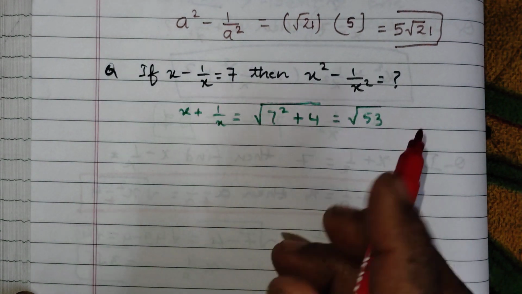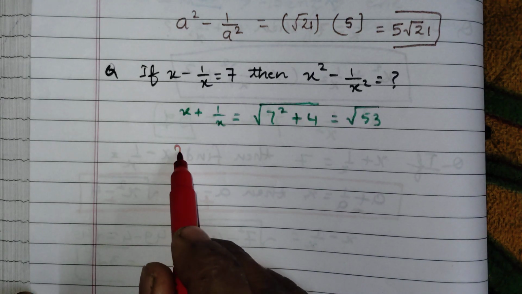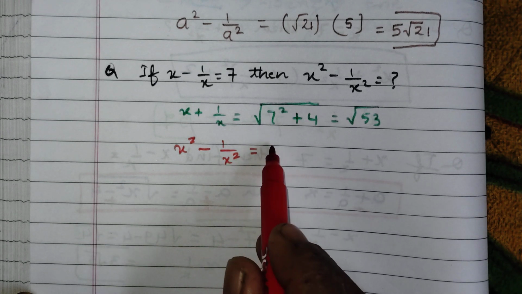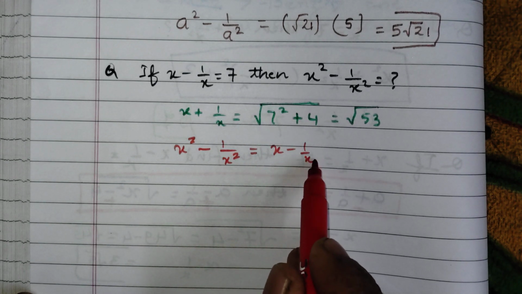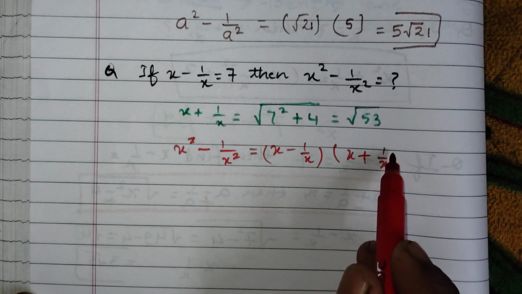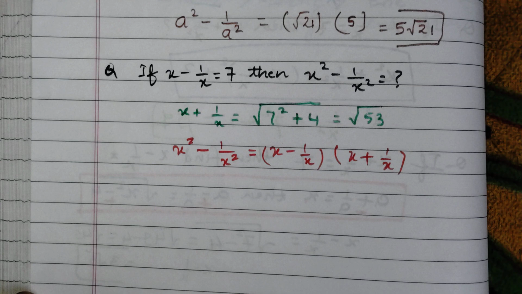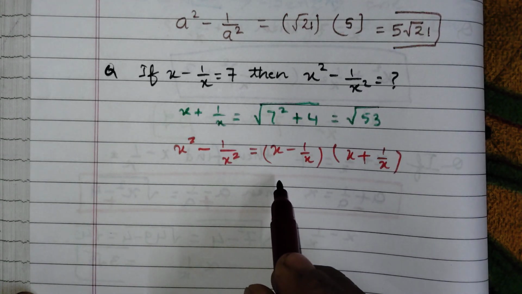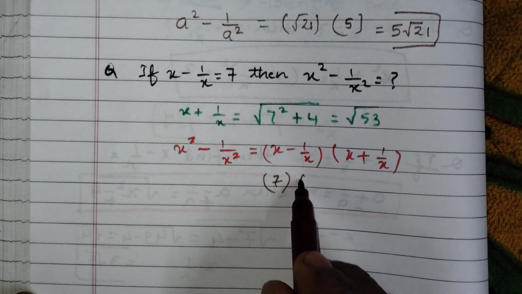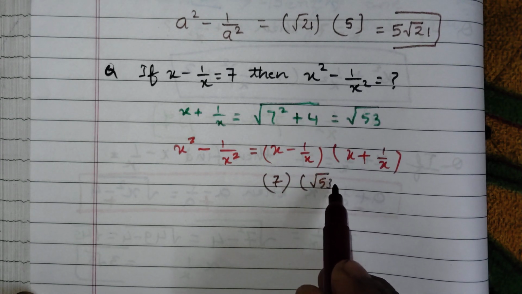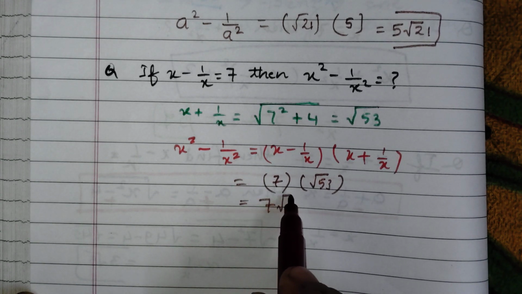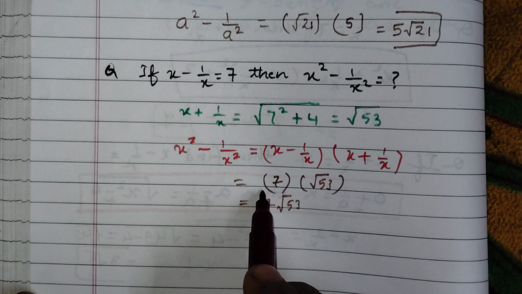Now we write the identity of x square minus 1 upon x square. Its identity is a square minus b square identity we use. X minus 1 upon x times x plus 1 upon x. These two brackets are identity. X minus 1 upon x value is 7, and x plus 1 upon x, its value is square root 53. And 7 into square root 53, it gives us 7 square root 53. This is our answer.